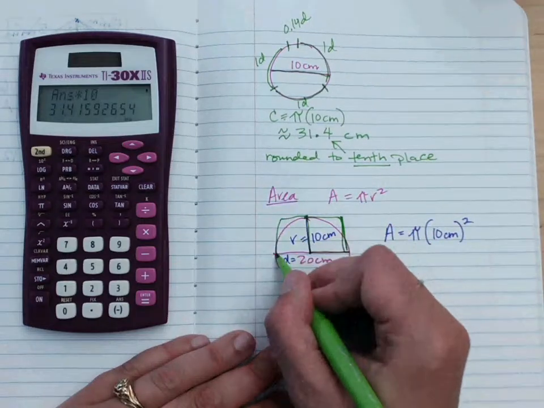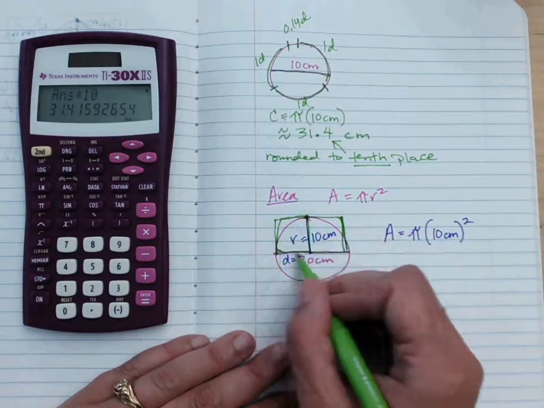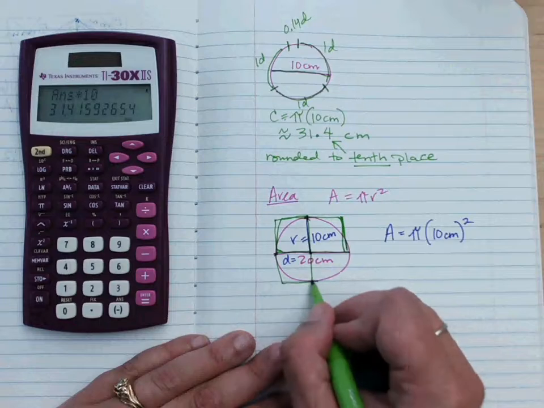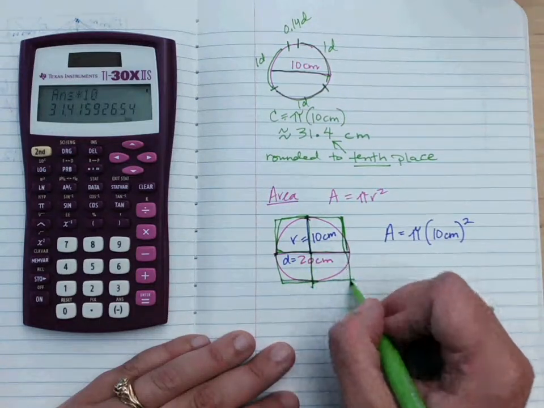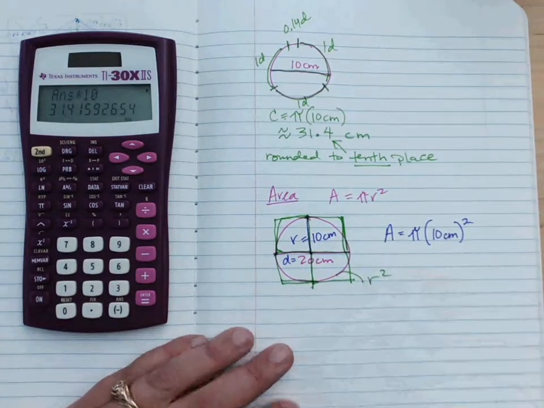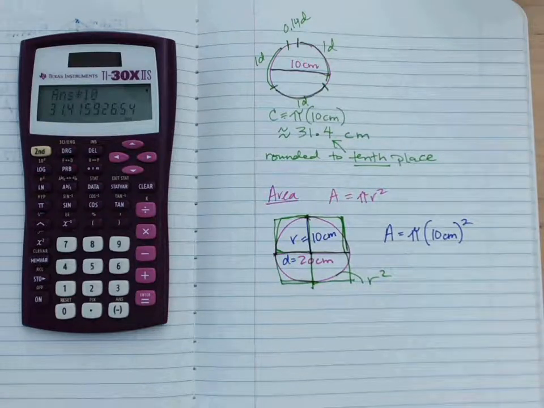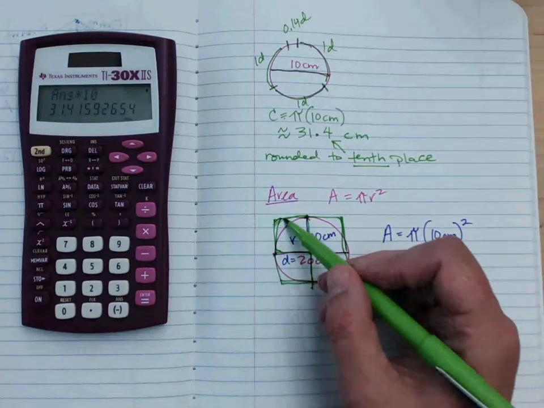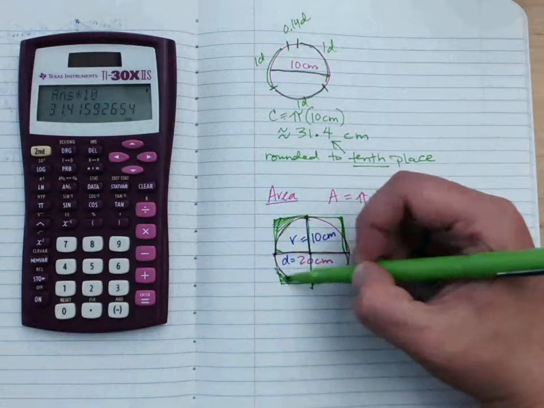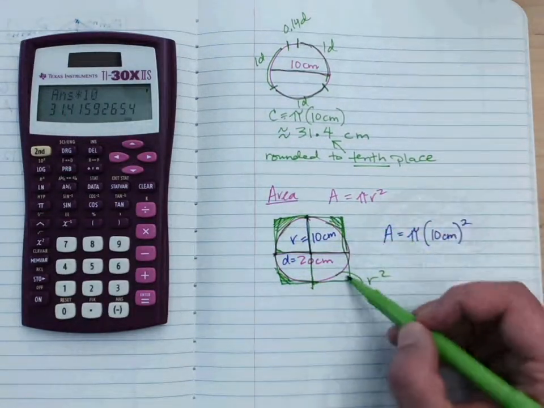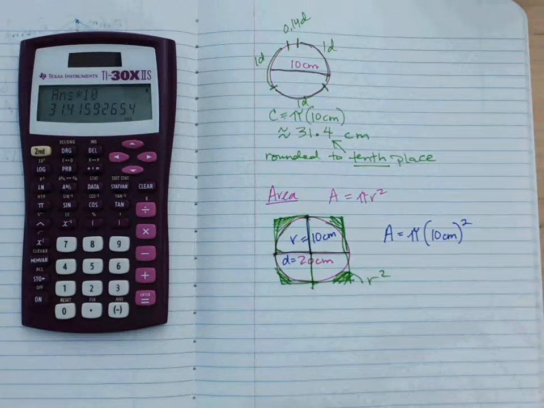How many of the radius squareds, that's a radius squared, that's a radius squared, that's a radius squared, how many of them fit inside the circle? But then this extra we have to shave off, right? We don't want the whole square. So little less than 4, correct?